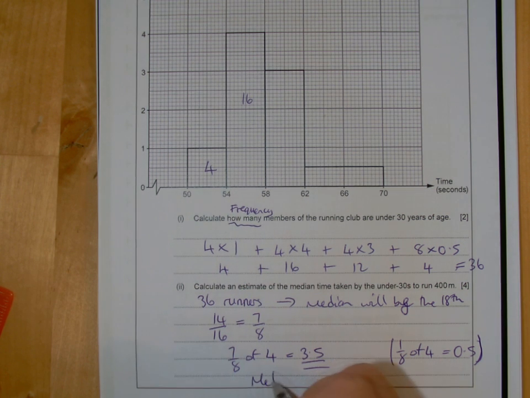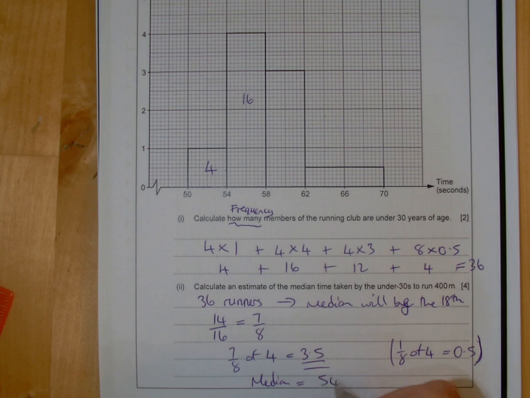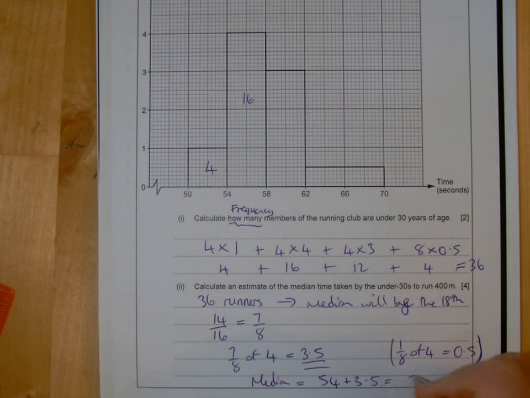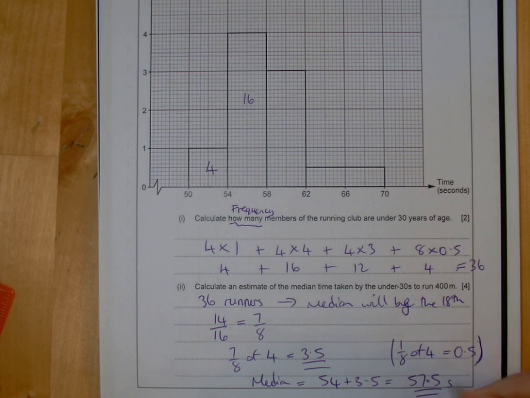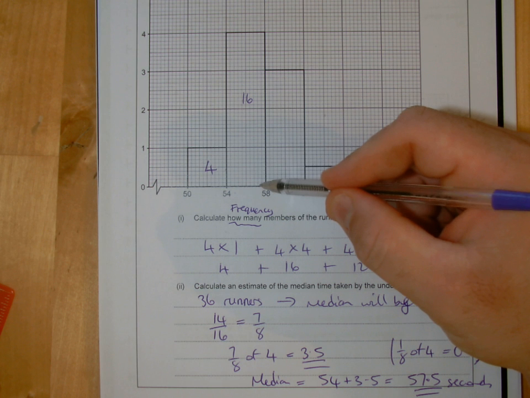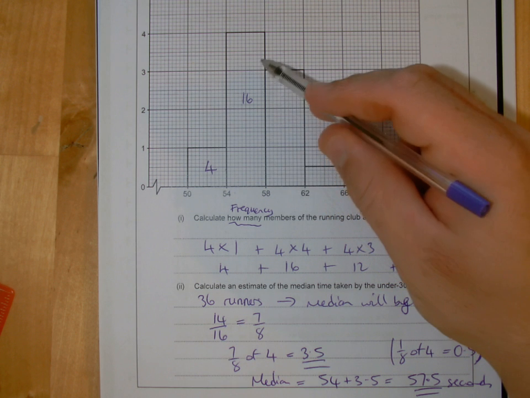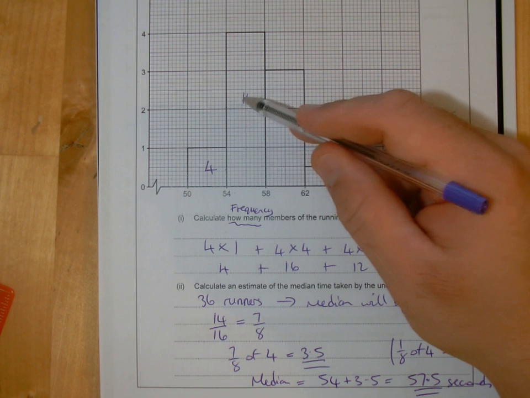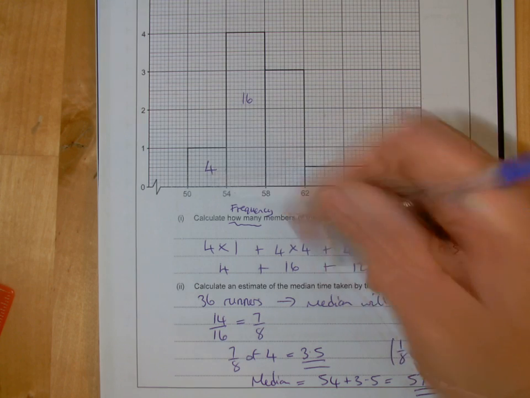So the median will be 54 add 3.5, so 57.5 seconds along. So if you go around there, 57.5, that makes sure you've got 14 from this group to go along with that 4 there, so you've got 18 in total.